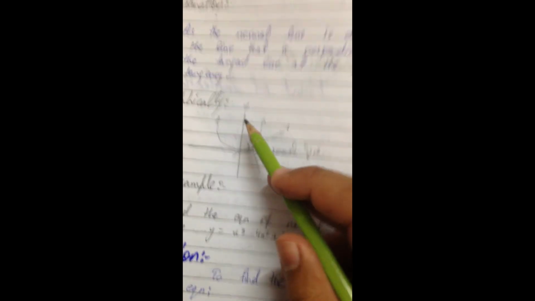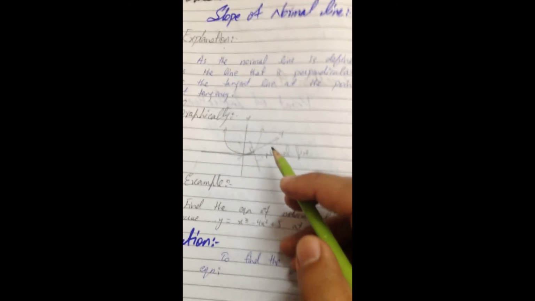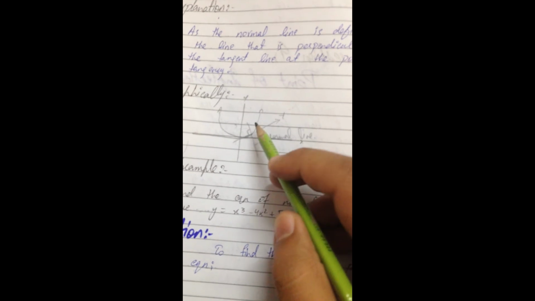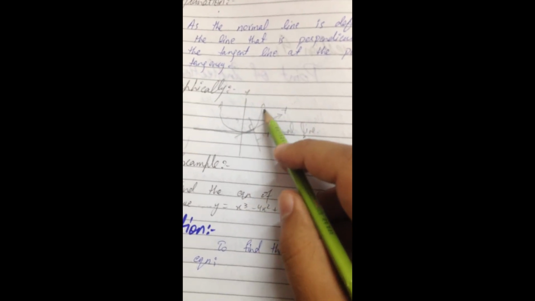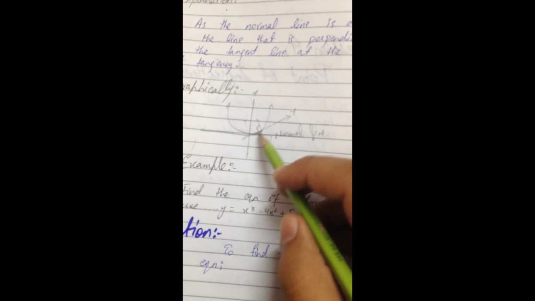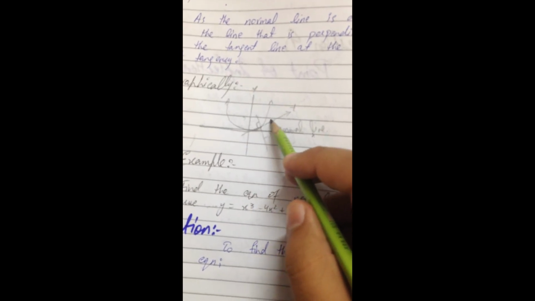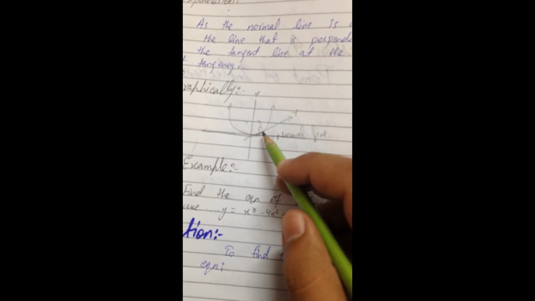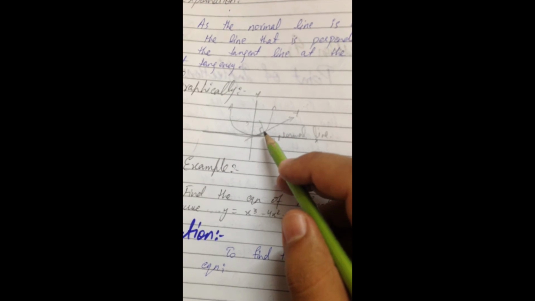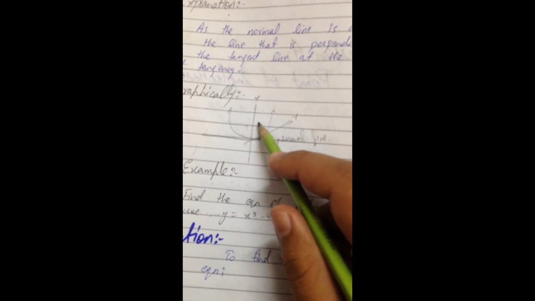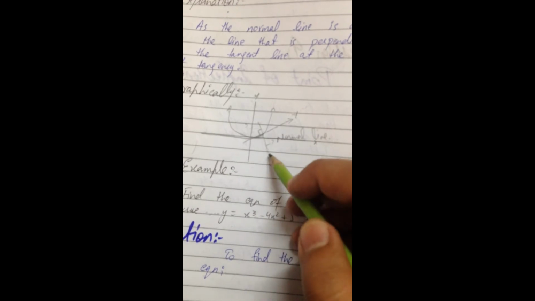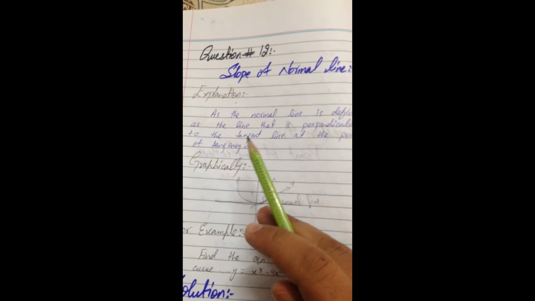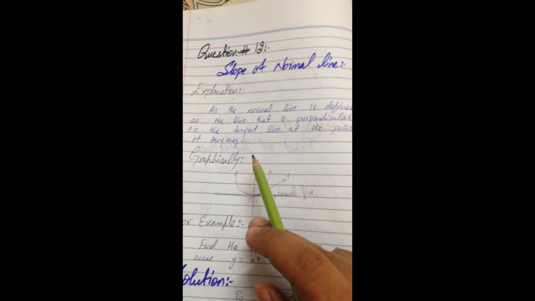We can see the y-axis and the x-axis, and on these axes there is a parabola, and in this parabola I have taken this part. This is known as the curve, and there is a line which cuts the curve at one point. It's known as the tangent line, and the point which cuts the curve is known as the point of intersection. At that point I have drawn a line perpendicular to the tangent line, which is known as the normal line. So the normal line is defined as the line that is perpendicular to the tangent line at the point of tangency.